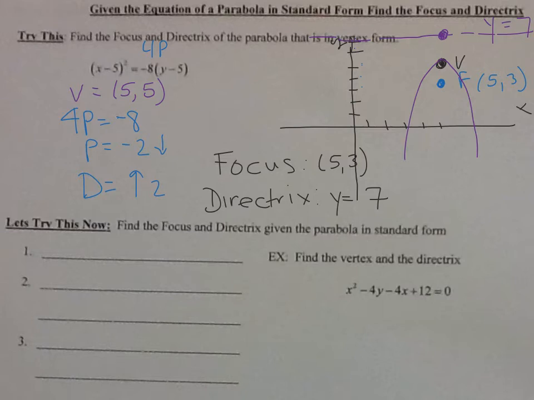Okay, so the next thing we want to do is find the focus and the directrix given the parabola in standard form. So now just take a look up here at this equation in vertex form. Notice that I have an (x minus 5) squared over here. So hopefully you recall that when we complete the square, yes, I did say complete the square, we do have a parentheses squared.